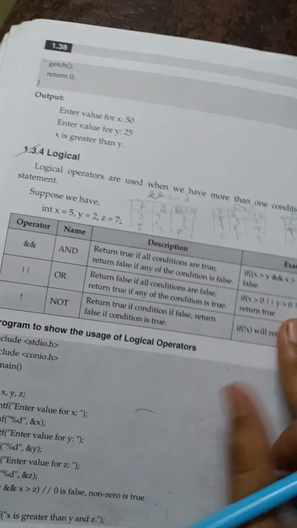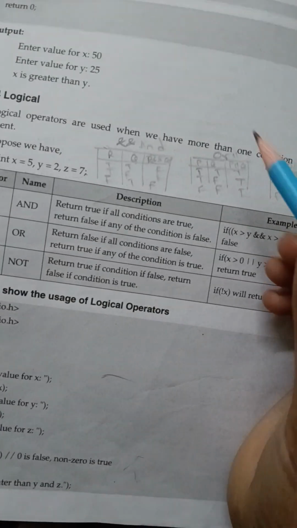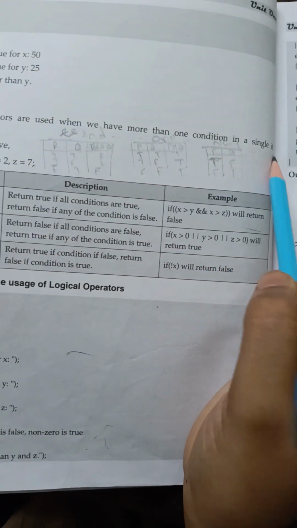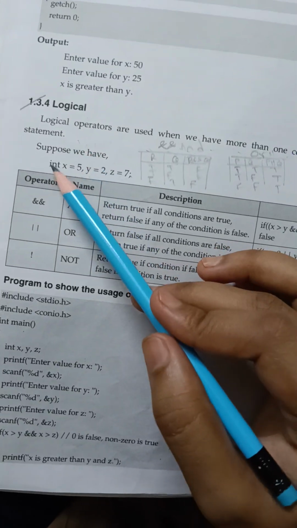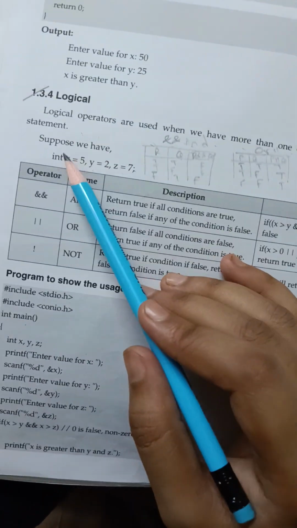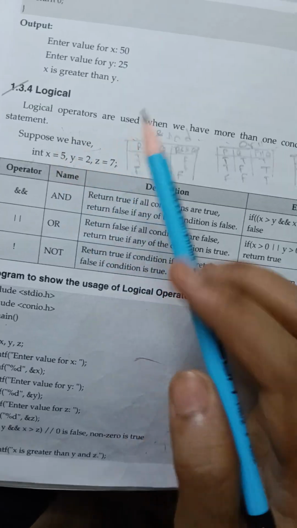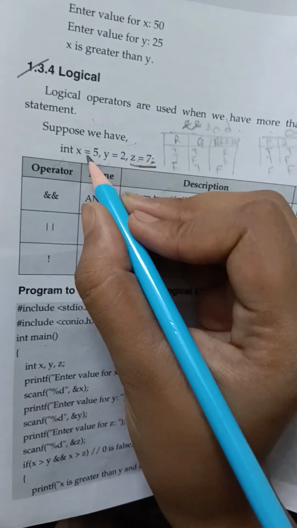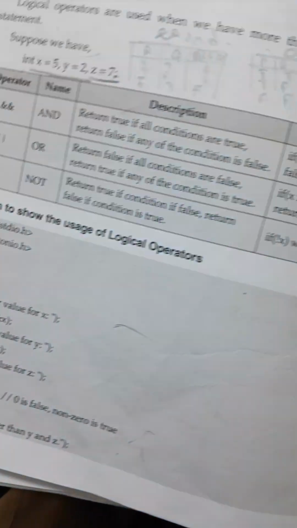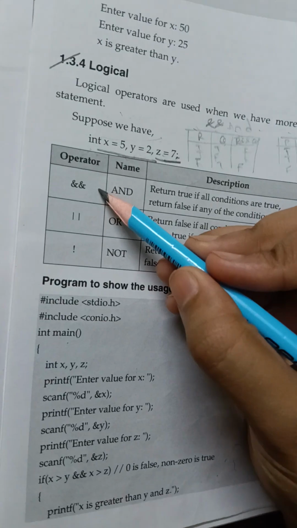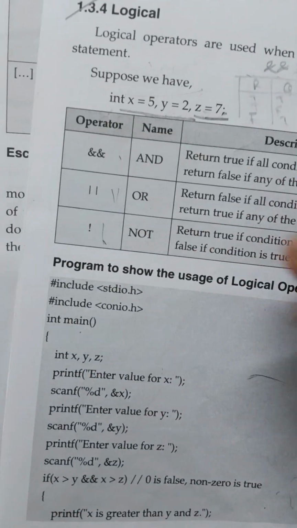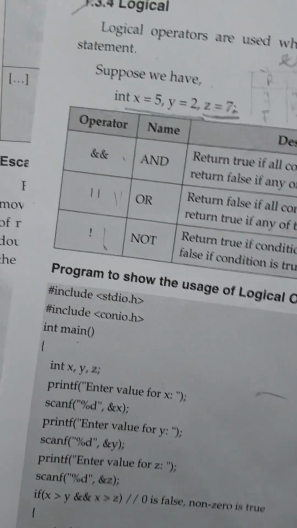So after that we have the logical operator. Logical operators are used when we have more than one condition in a single if statement. Suppose we have integers. In this we have just added one more variable, that is z equals to 7, and both are similar to the last two that we have done. So in logical operator we have and, or, not. Okay, it was there in the first semester as well.